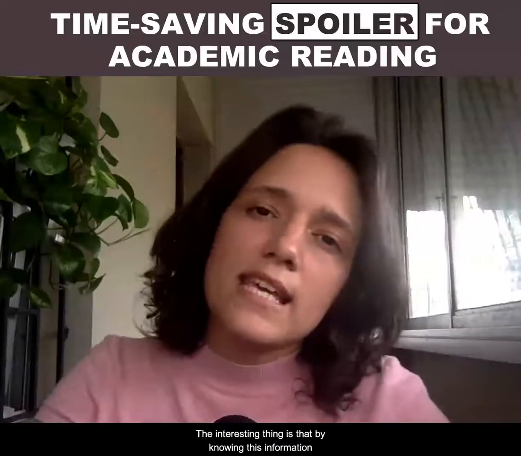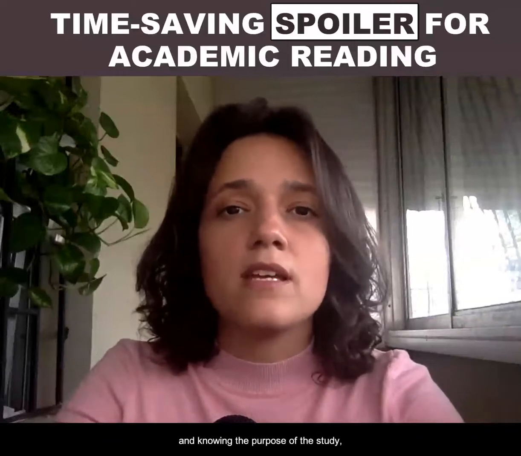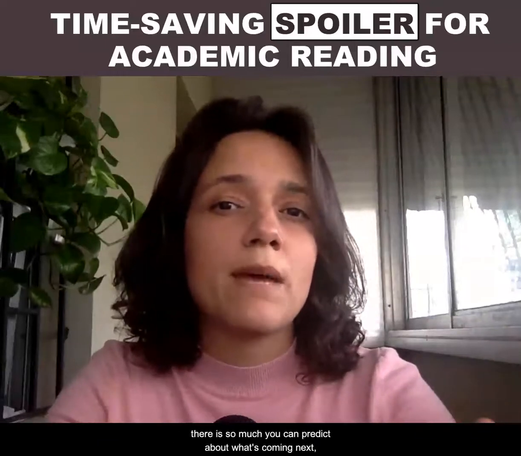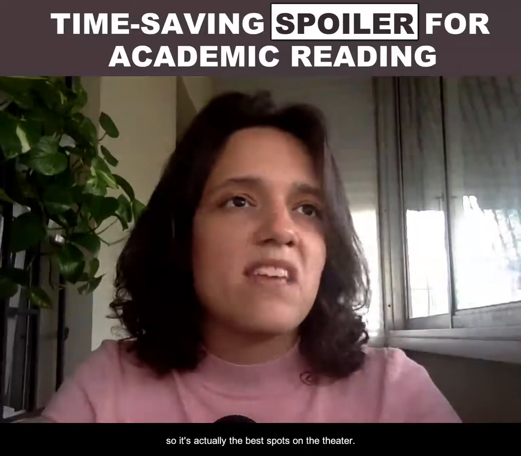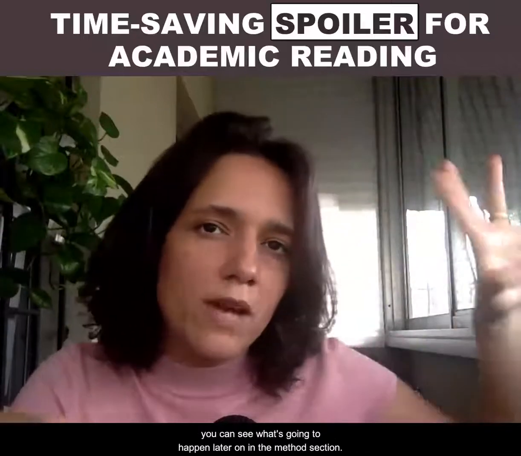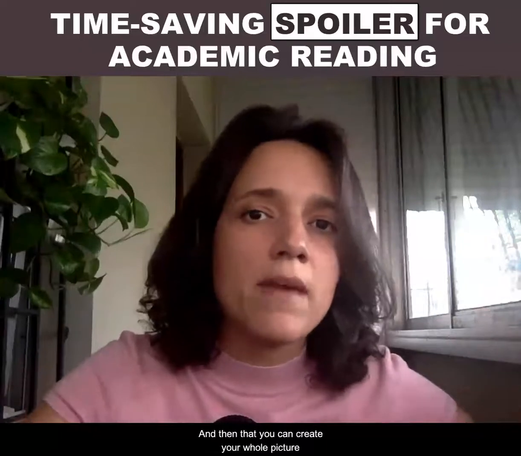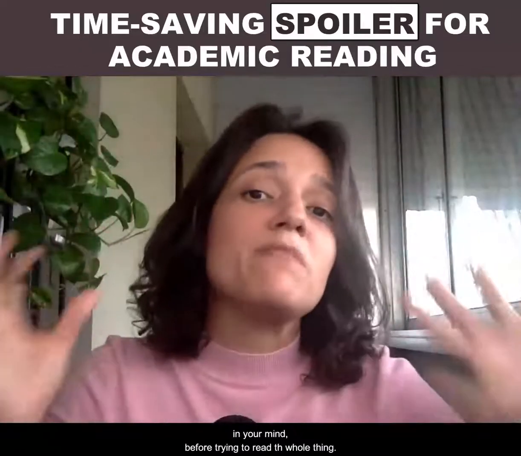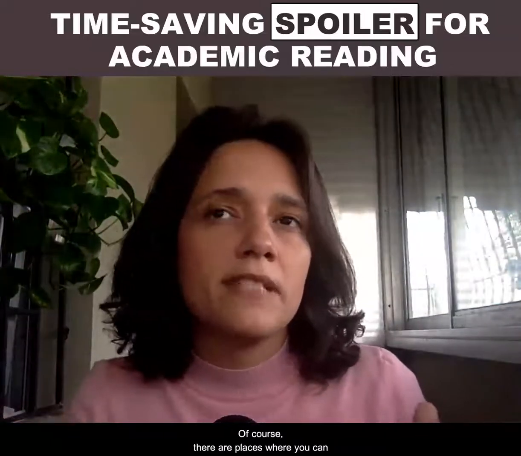The interesting thing is by knowing this information and knowing the purpose of the study, there is so much you can predict about what's coming next, what comes in the method section. So it's actually the best spot in the theater. Like, you know what happened before in the introduction and you can see what's going to happen later on in the method section, and then you can create your whole picture in your mind before trying to read the whole thing. Of course, there are other places where you can find this information.